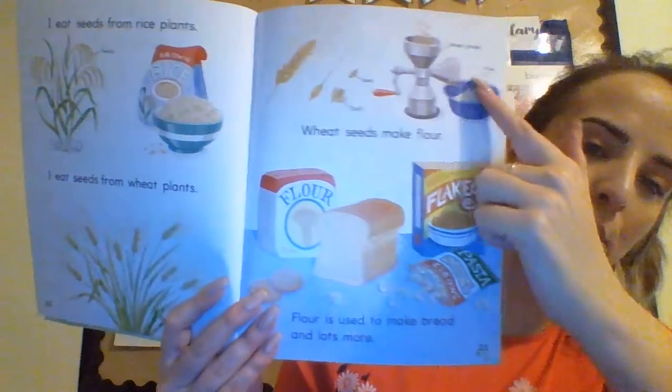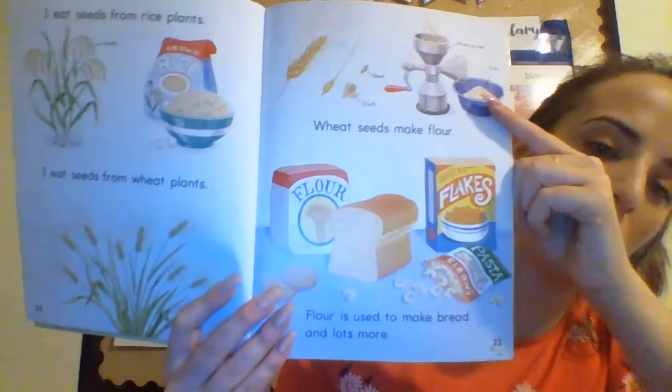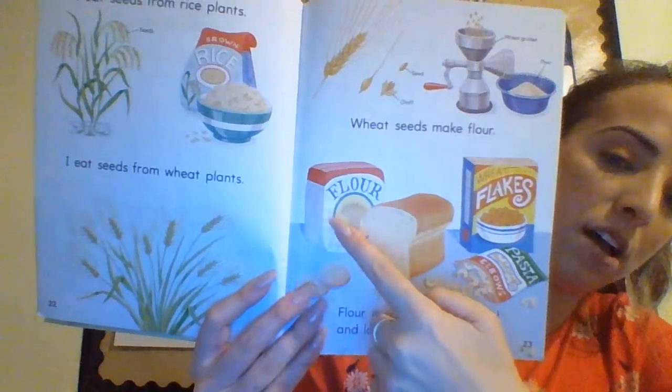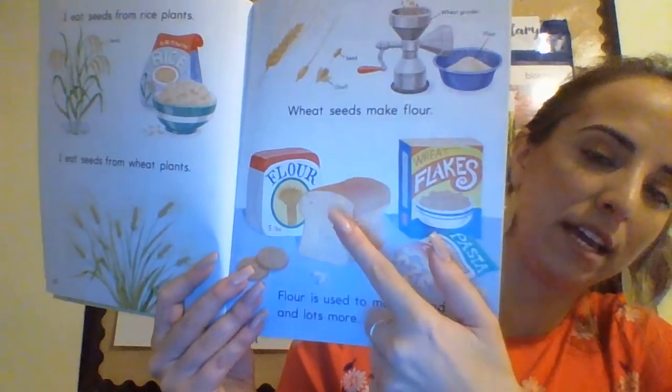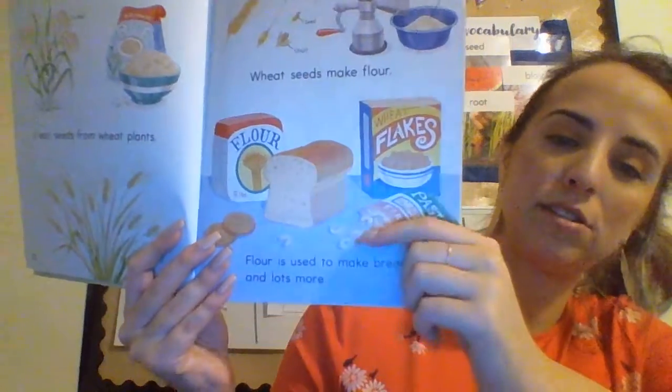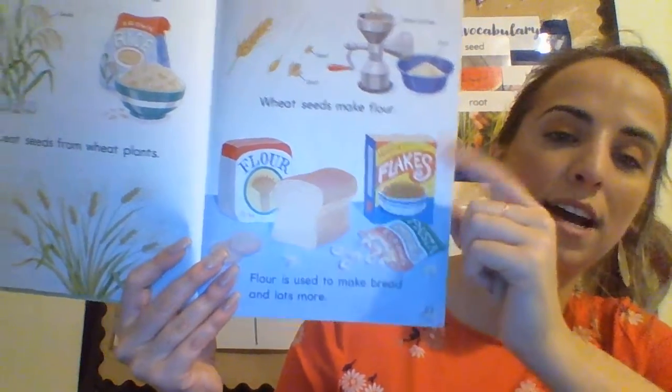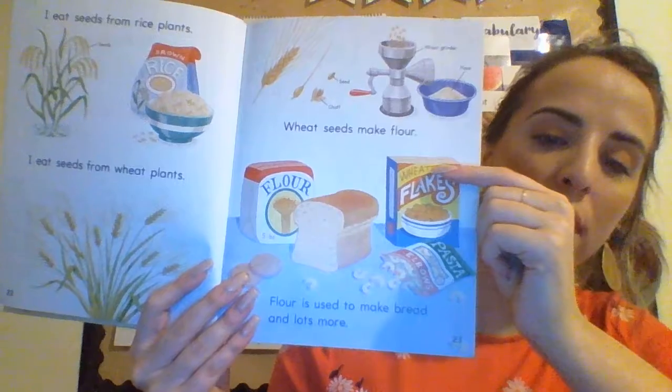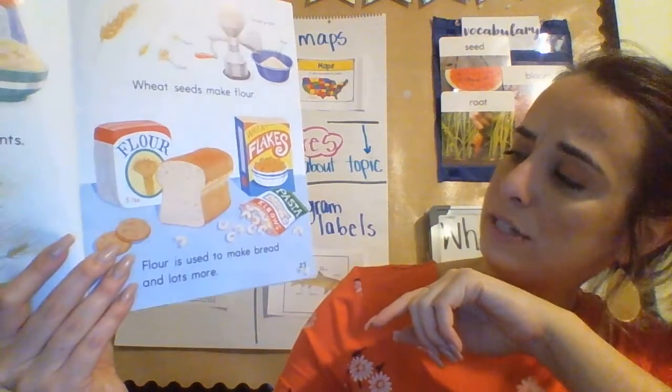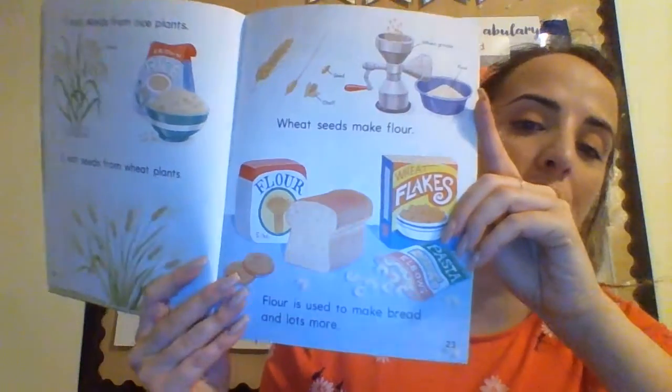Up here we can see what's happening. Down here we see the results. It's making flour. It's making bread. So it can also make your pasta and your cereal. Flour is used to make bread and lots more.